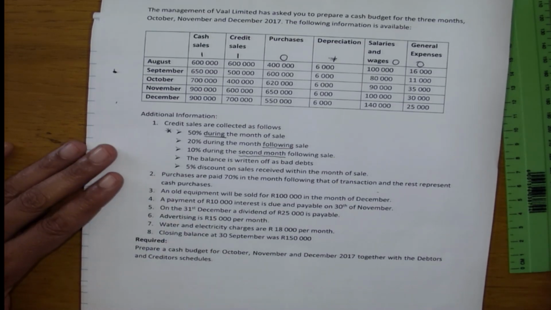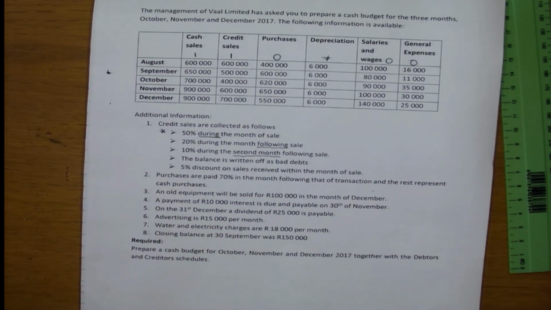Now, I want to explain something to you. If I buy something from you for 100 Rand and I pay you 100 Rand, I've paid you 100% of the price, right?